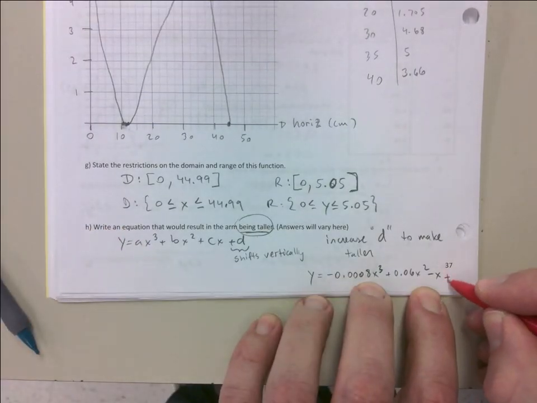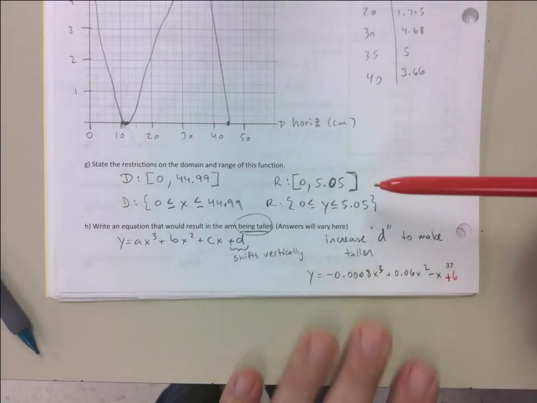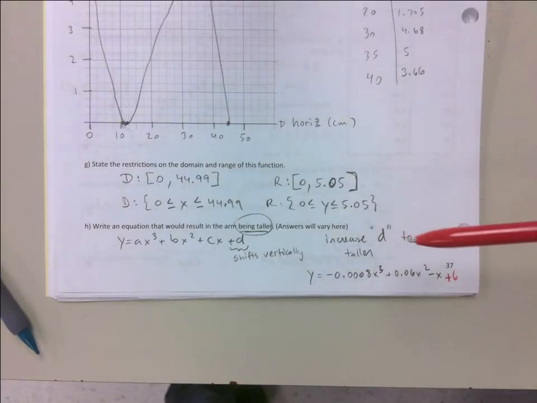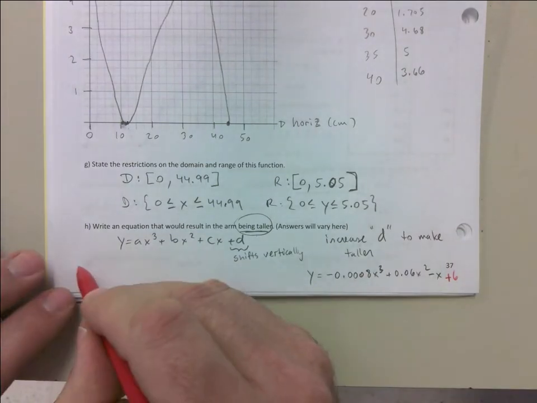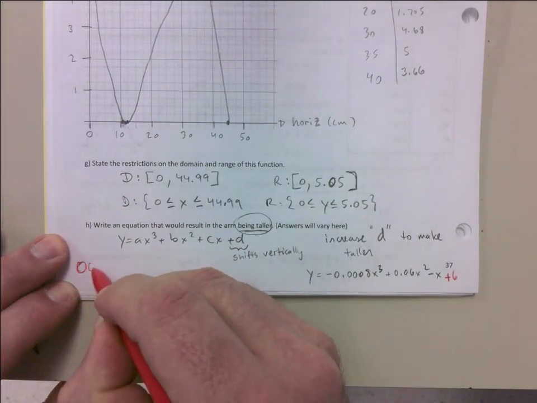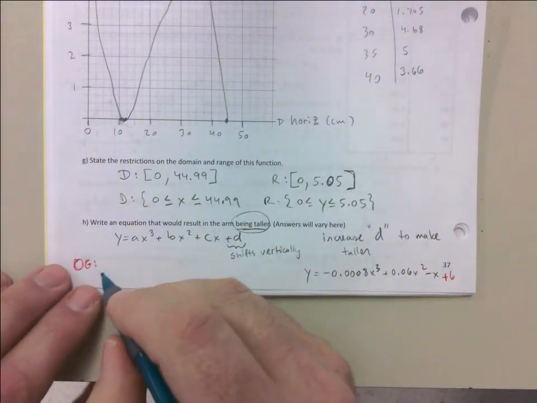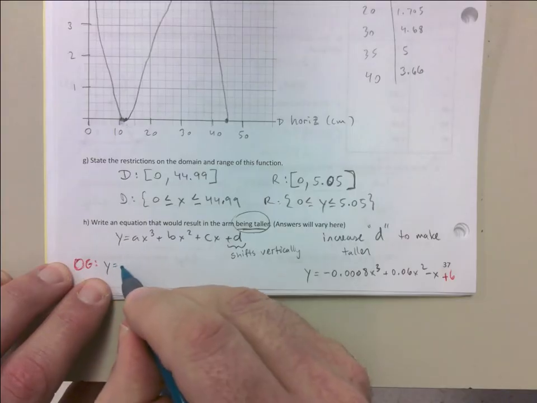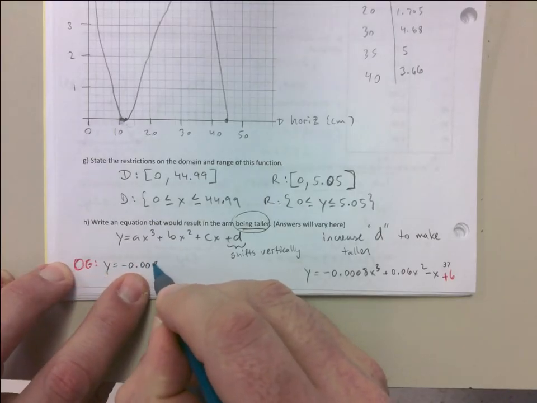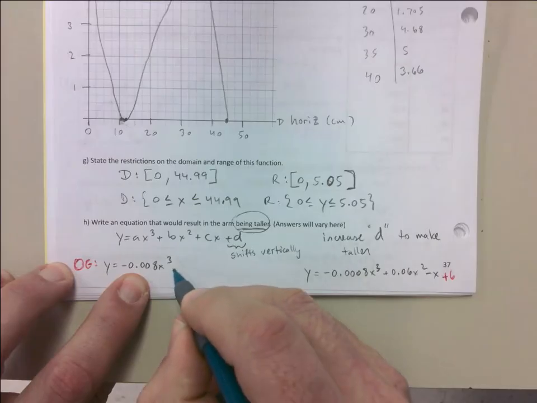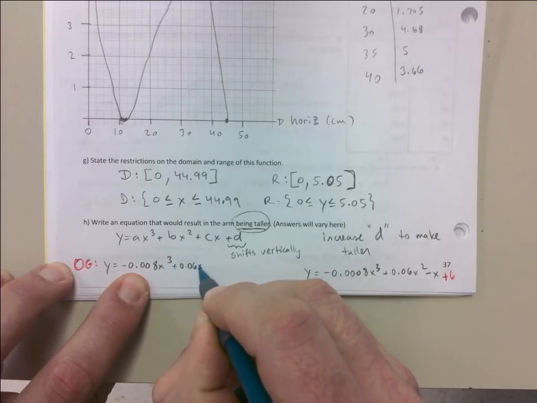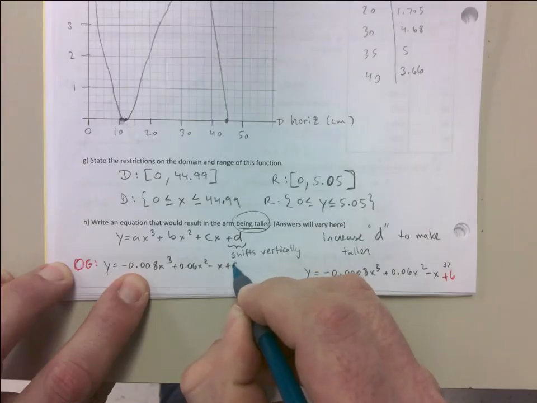Anything that's greater than the 5 that I originally had. This is the OG here. Look at how I did that, eh? Just a perfect transition to put OG into my lesson here. 0.008 x cubed plus 0.06 x squared minus x plus 5.